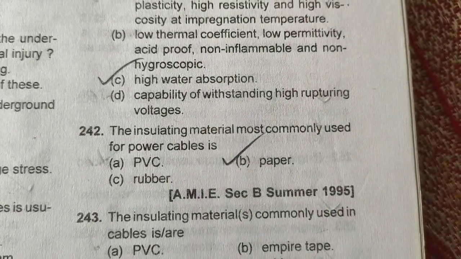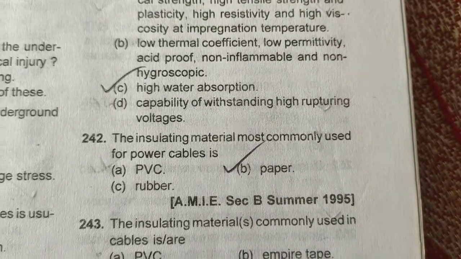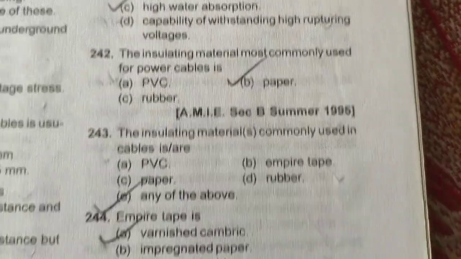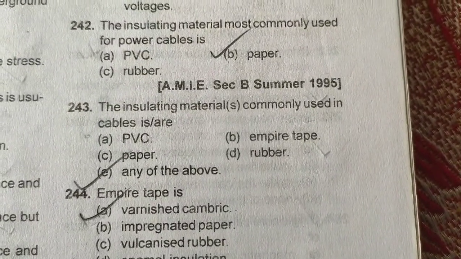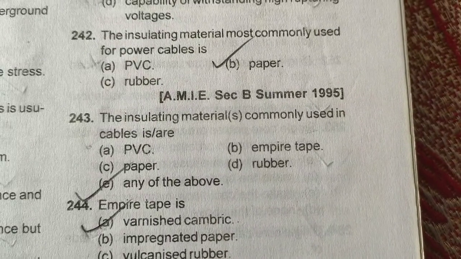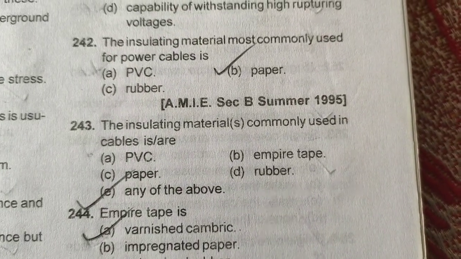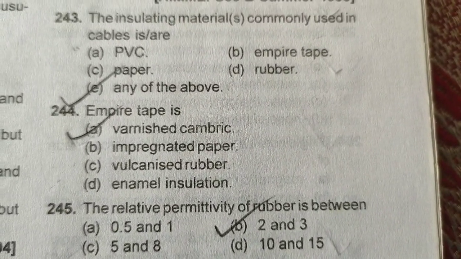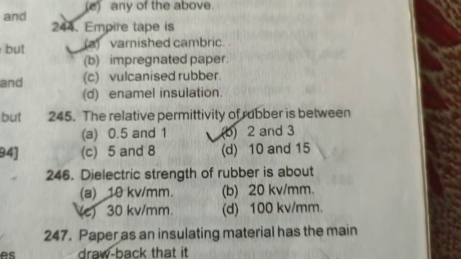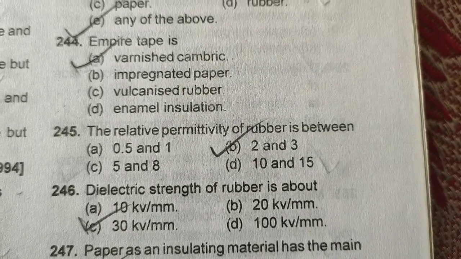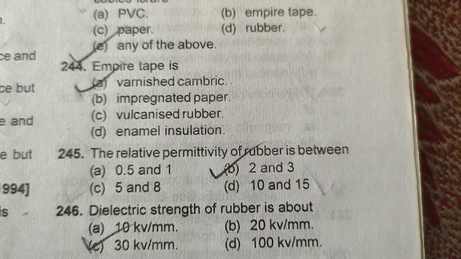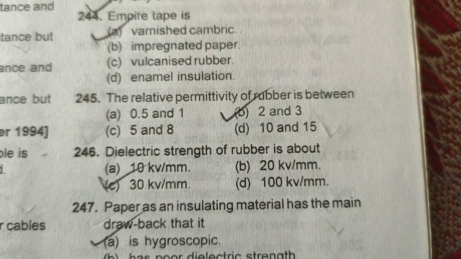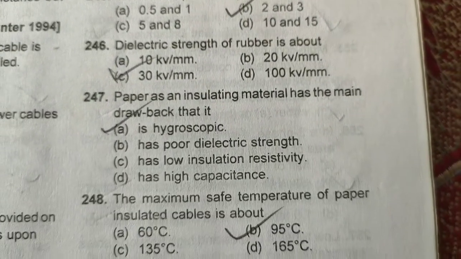The insulating material most commonly used for power cables is paper. The insulating material commonly used in cable is PVC, empire tape, paper, rubber, any of the above. Empire tape is varnished cambric. The relative permittivity of rubber is between 2 and 3. Dielectric strength of rubber is about 30 kV per mm.